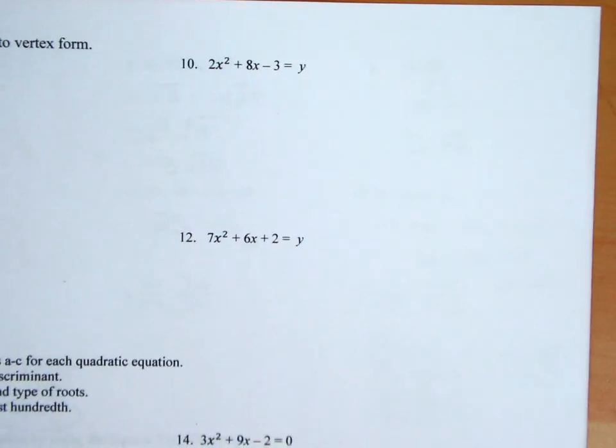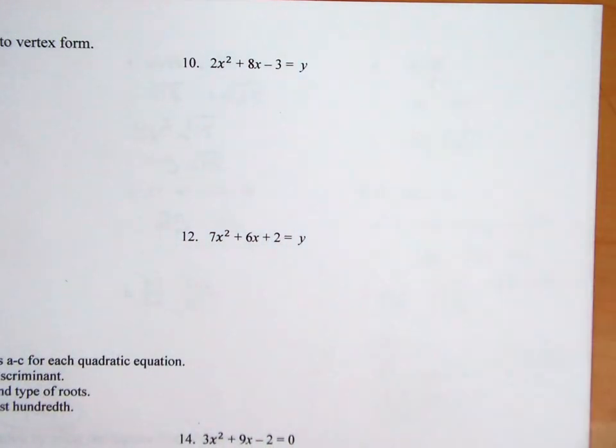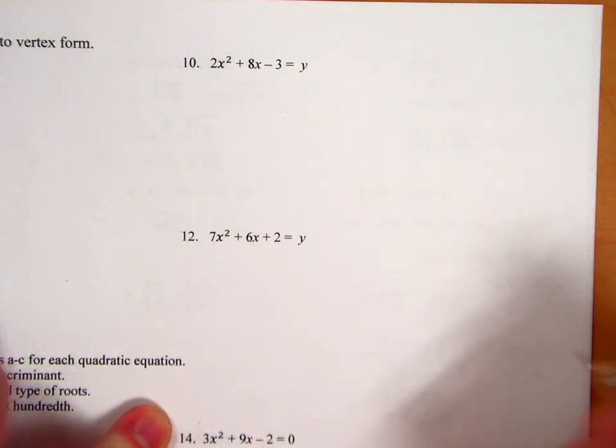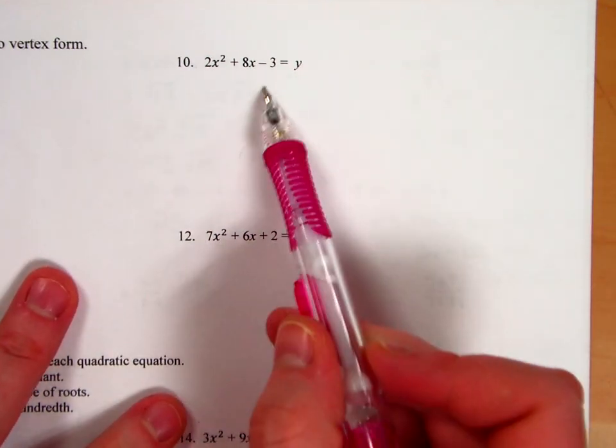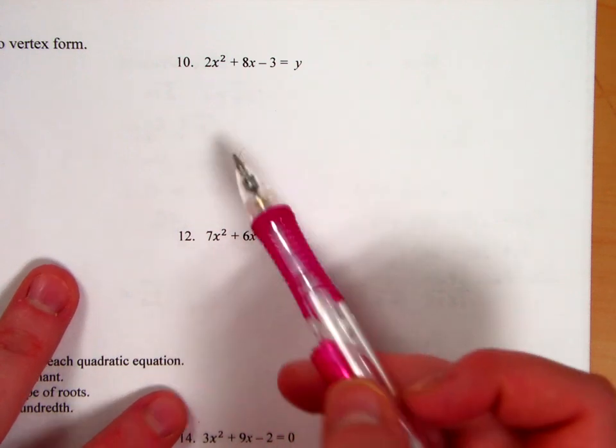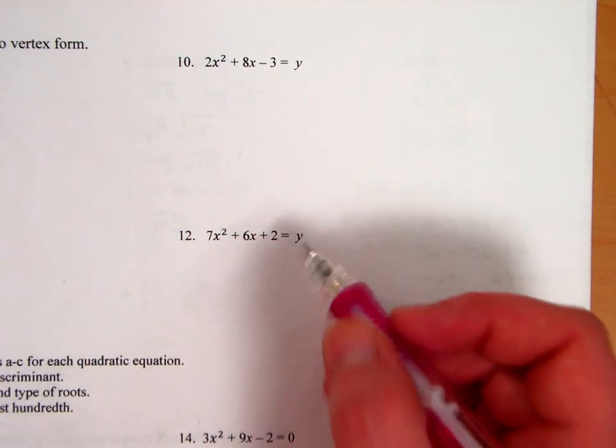Alright. Converting to vertex form is like solving. I'm going to do 10 and 12 because those are the hardest with the factors of a's. So you will have a handout with number 10 on it with solving with completing the square and also how to write vertex form, but I'm going to do it anyways here to make sure you understand it.